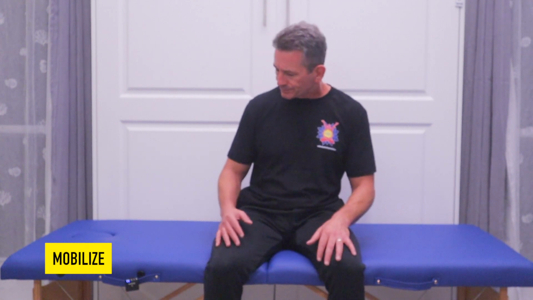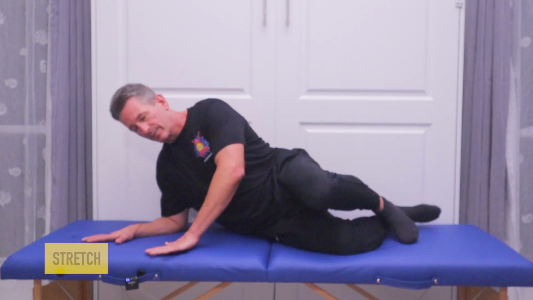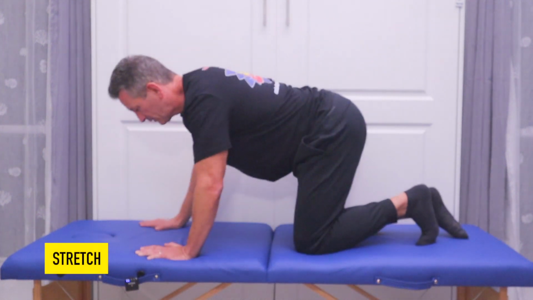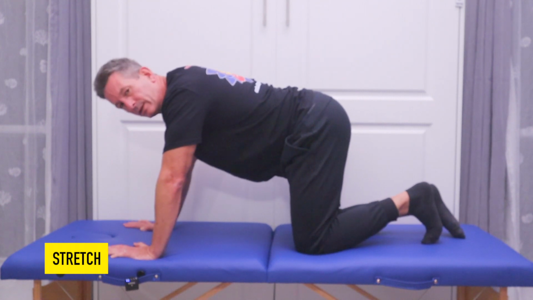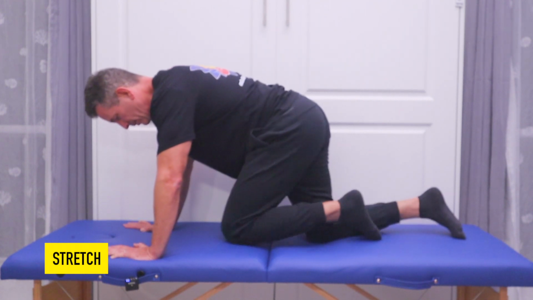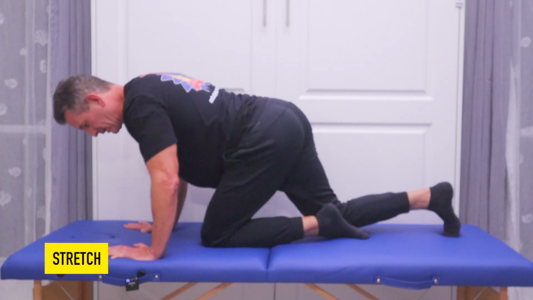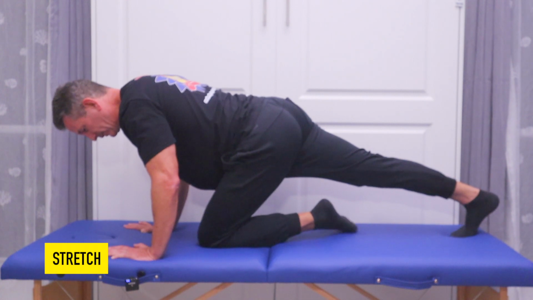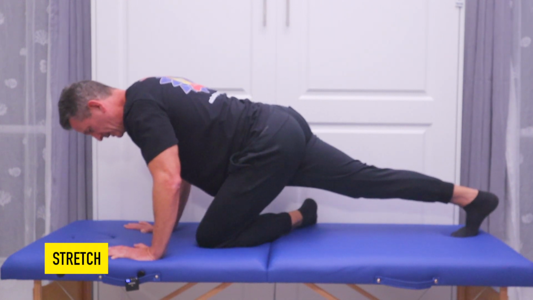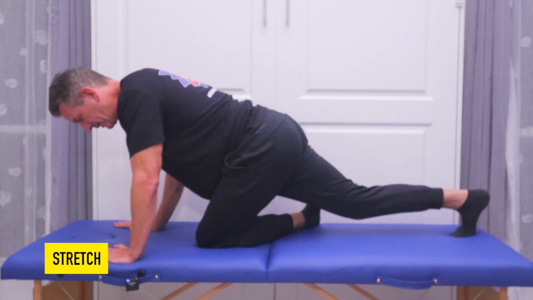The next thing I'm going to talk about is the stretching. For the stretching part, I would start on hands and knees. Now again, I'm going to stretch the left side, so I'm going to bring this knee up and, keeping my back straight, I'm going to lift this leg up. I'm going to turn this foot in, and I'm going to move my hips over so my knee is somewhere in the middle of my body.